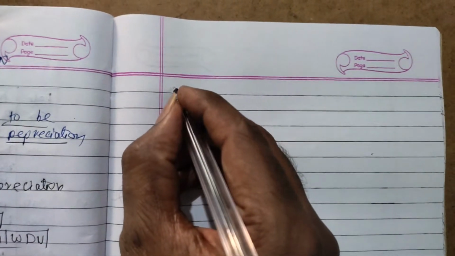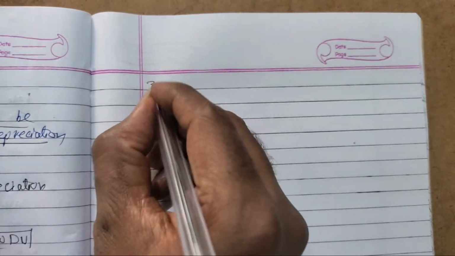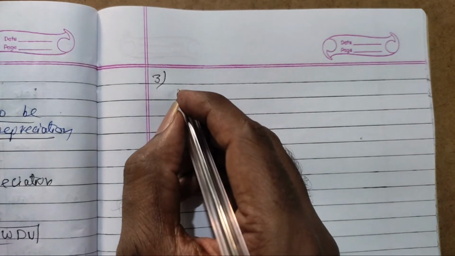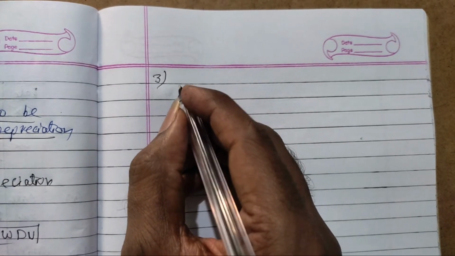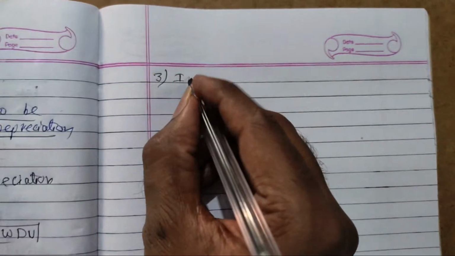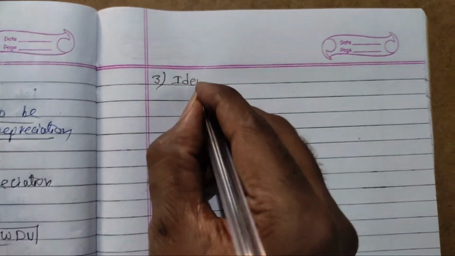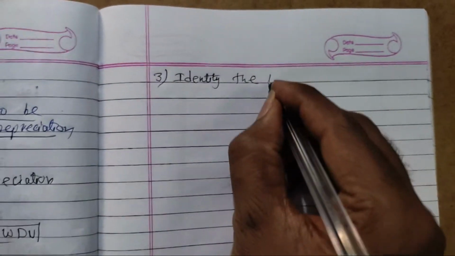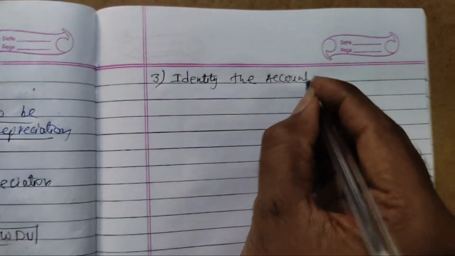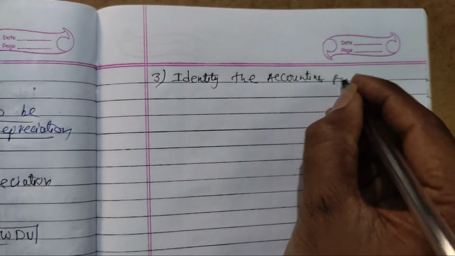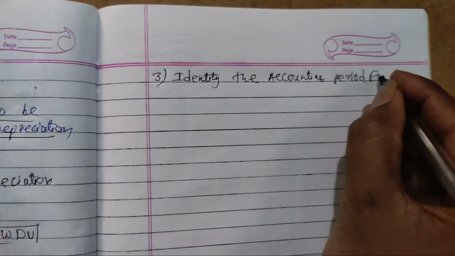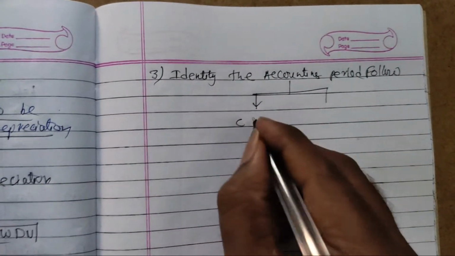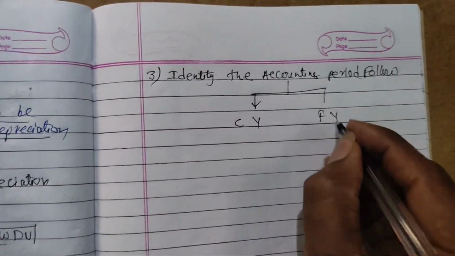Next point number 3. Without wasting further more time, let us go to point number 3 and you write along with me. Point number 3 is identify the accounting period followed. Is it calendar year or financial year?